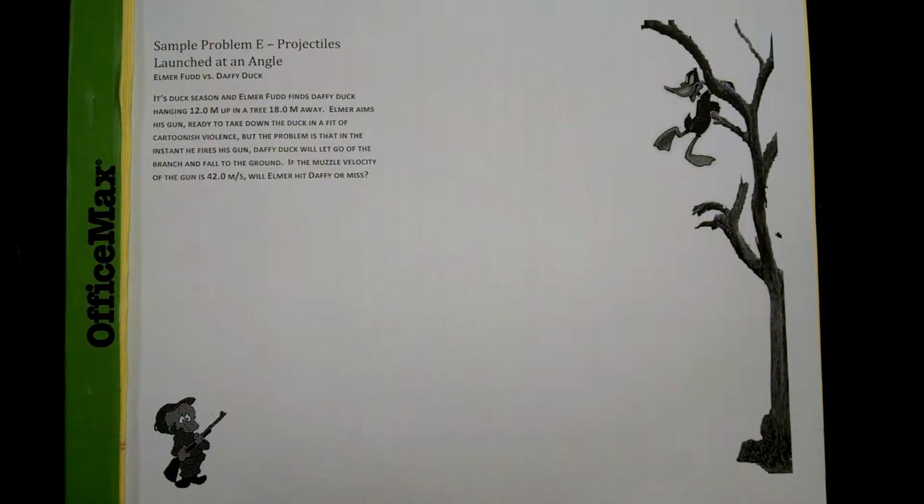Okay, it's hunting season. Elmer Fudd has just cornered Daffy Duck up in a tree. So the question is, with the current data in the sample problem, is Elmer Fudd going to hit Daffy, or is Elmer Fudd going to miss?